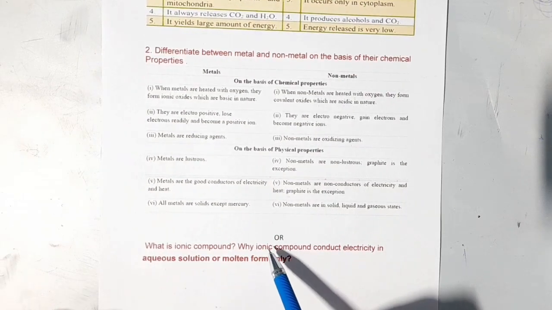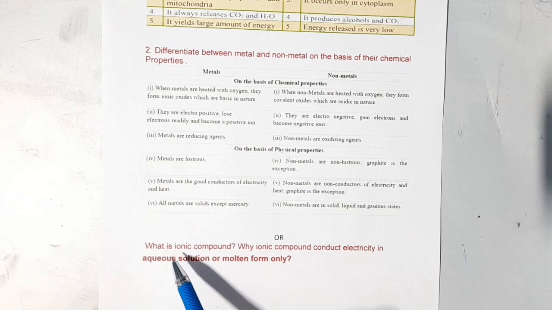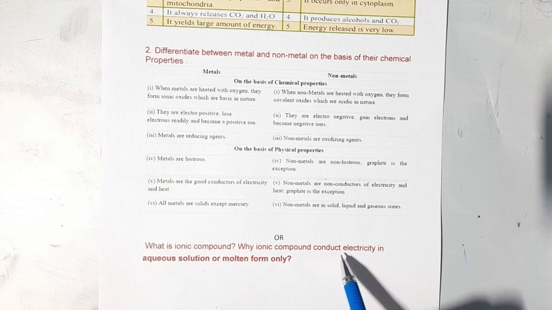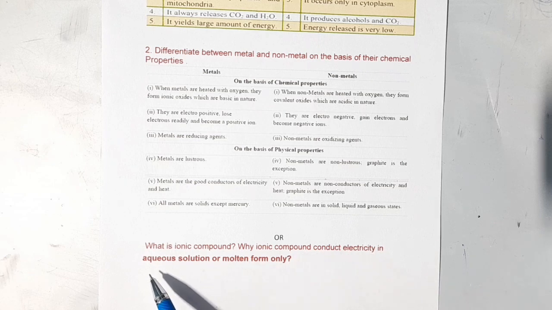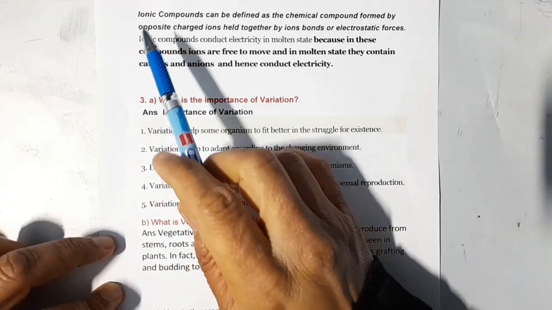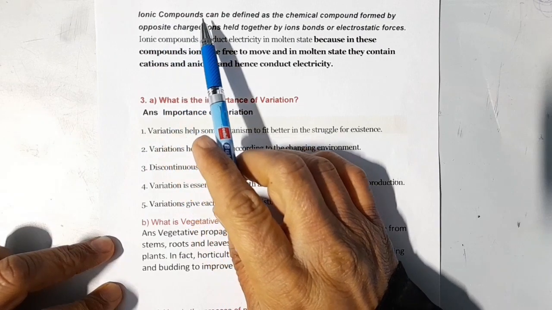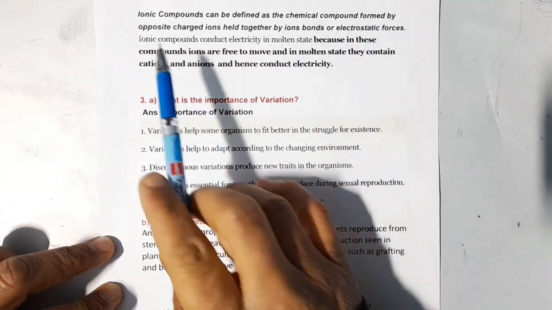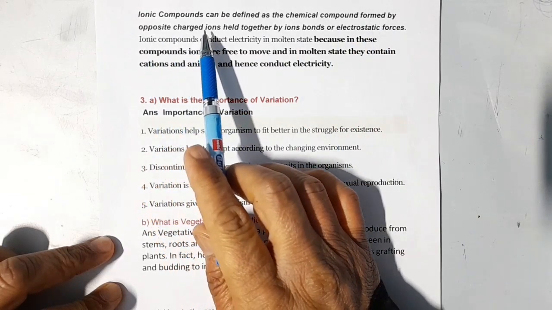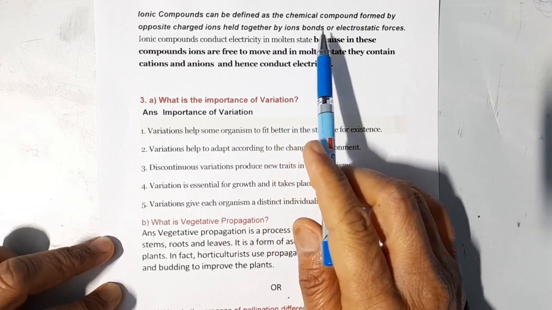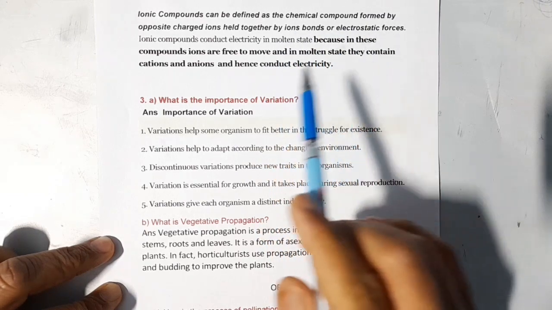So our next question is, what is an ionic compound? Why does an ionic compound conduct electricity in aqueous solution or molten form only? Its answer is: ionic compounds can be defined as chemical compounds formed by oppositely charged ions held together by ionic bonds, or electrostatic forces.